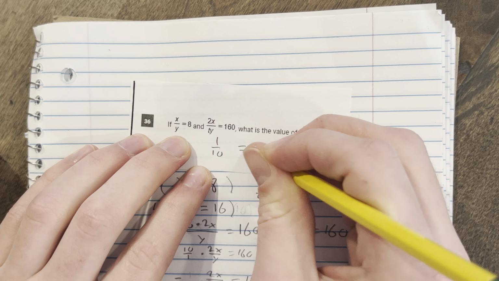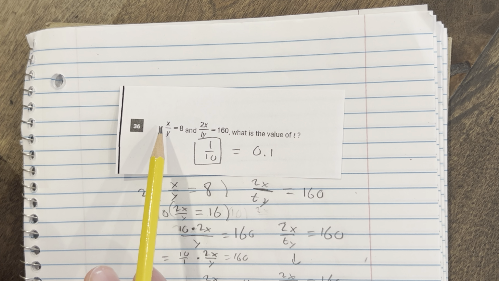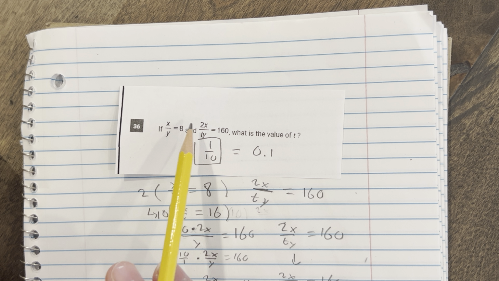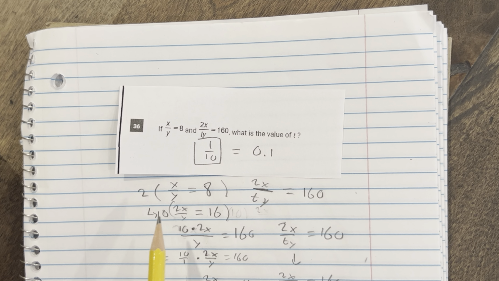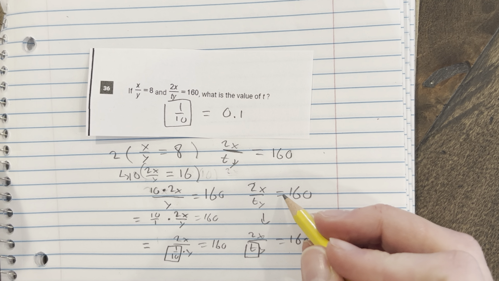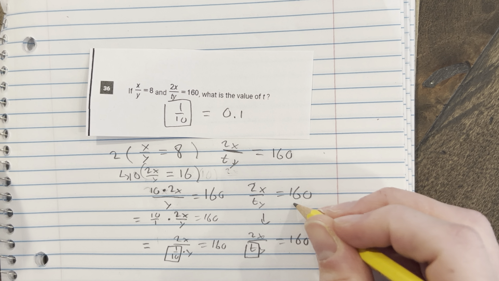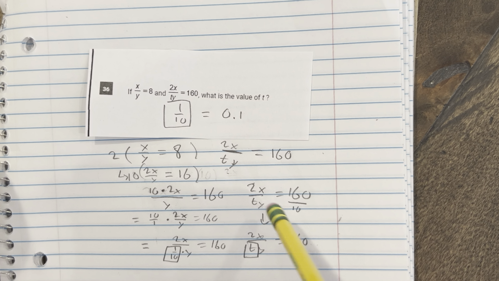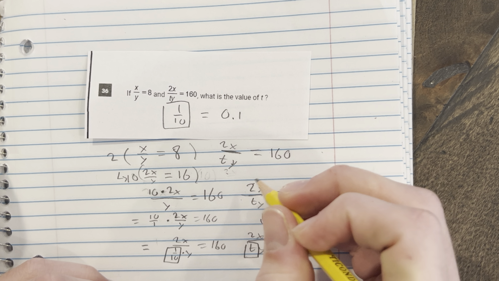Either answer is fine. Remember, the key principle you want to look at to solve this problem is, how can I manipulate this left side to make it like this side? So we multiply by 2, and then we saw some factor of 10 was involved there. The other thing you could do is take the right side of the equation, this 2x over ty, and divide it by 10 and say, if I'm dividing this by 10, how does this change? It's going to be divided by 10 on both sides.